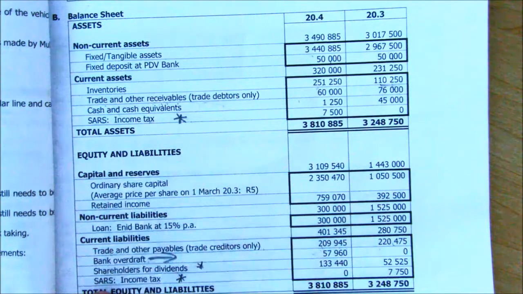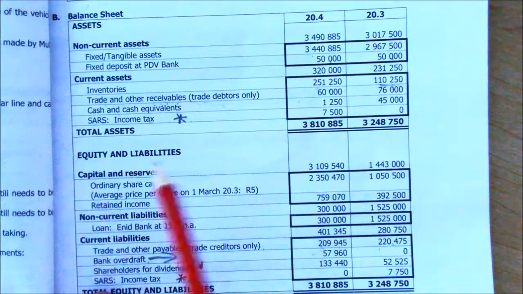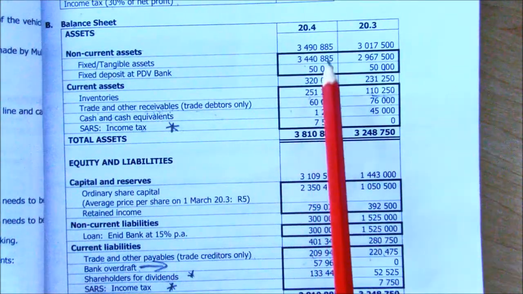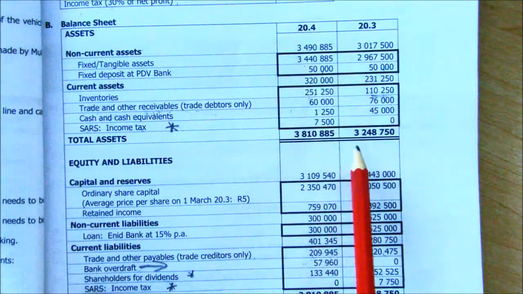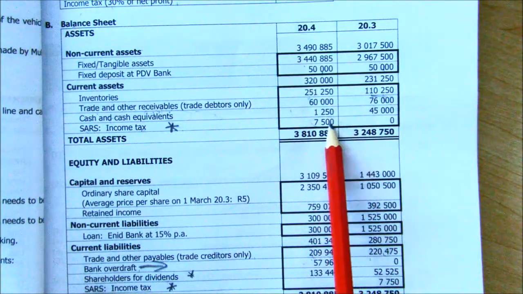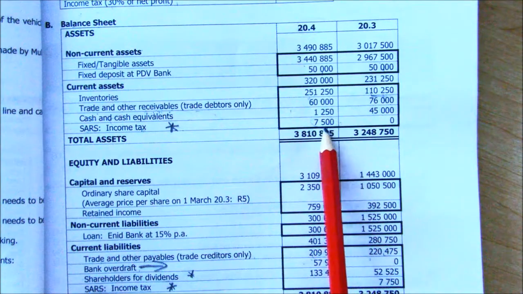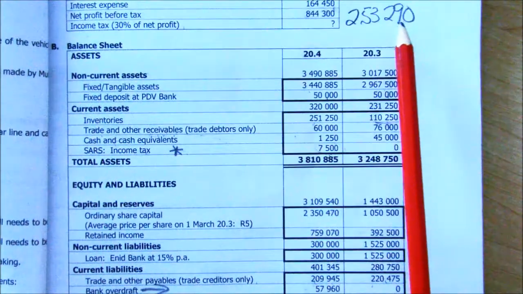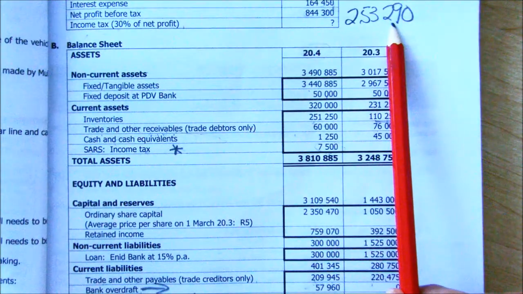And remember, I put an asterisk. I said this is material. This wasn't included in your trade and other receivables. And in the current year, there's a debit for 7,500. That means SARS owes you money. So you must have overpaid. You paid more than what the actual income tax for this year.